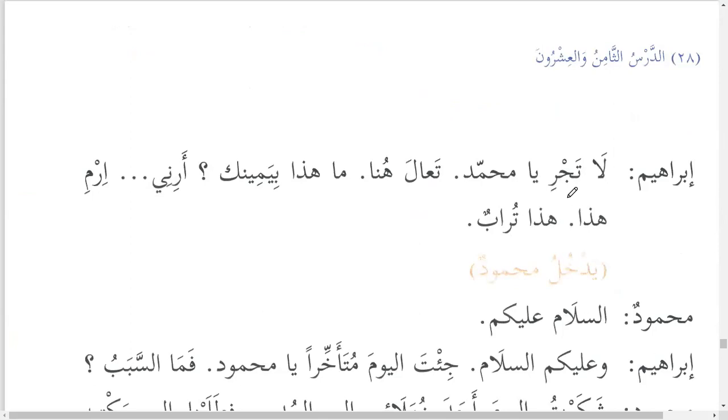And Ibrahim says, la tajri. Yeah, jara yajri, la tajri. So this is la an-nahiya. So he is stopping him. So it was basically ya that was there, and we know that because of la an-nahiya, ya has been dropped. La tajri ya Muhammadu, don't run, O Muhammad. Ta'ala huna, come here. Ma hadha bi yaminika? What is this in your hand?